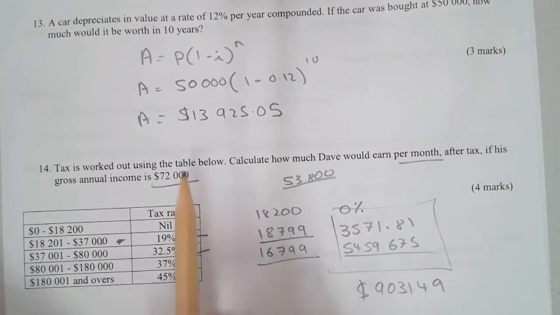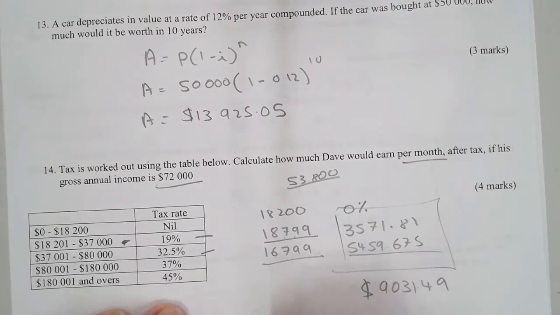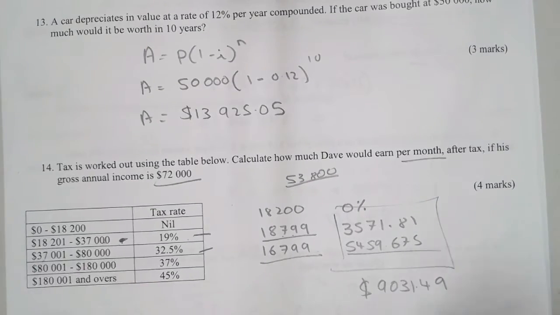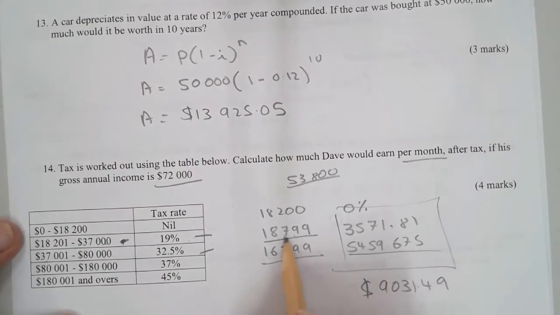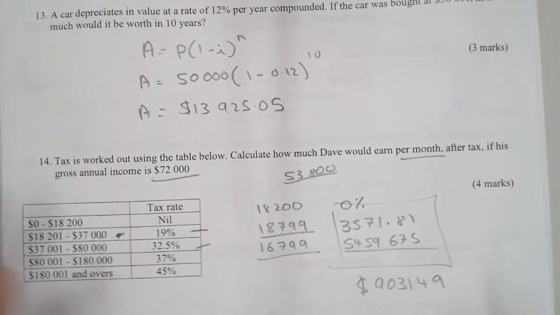So it's asking how much he would earn per month. So that's his wage, $72,000. You take away the tax, and then you divide it by 12. His wage is $5,247.38 per month. So that's how much he gets per month there. Now, depending on how you read this, you could have actually used 18,800 here and 16,800 here. You would have got, again, the answer which would have been acceptable for this question. 15.